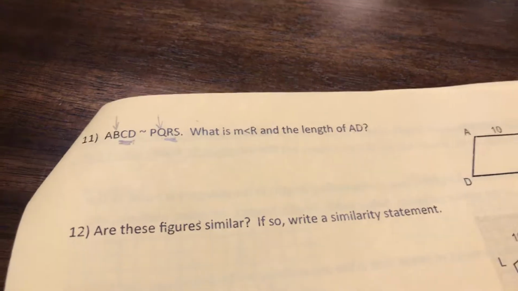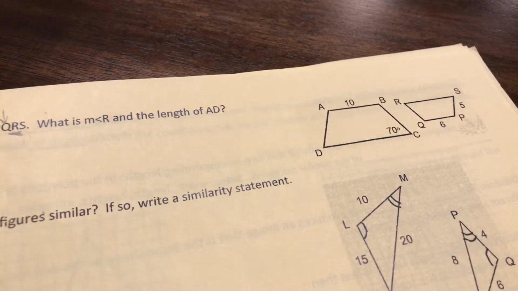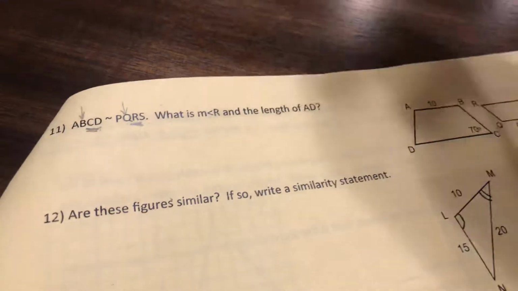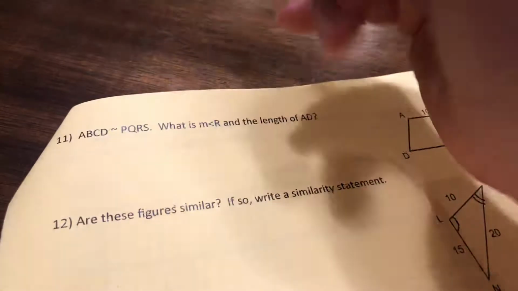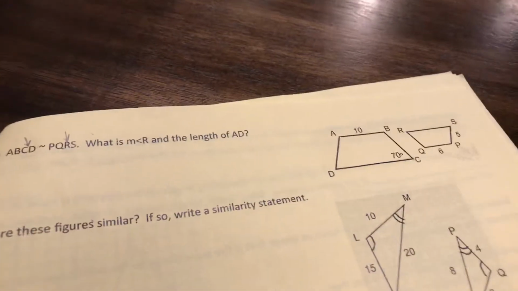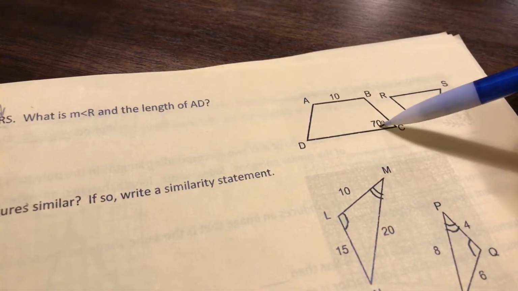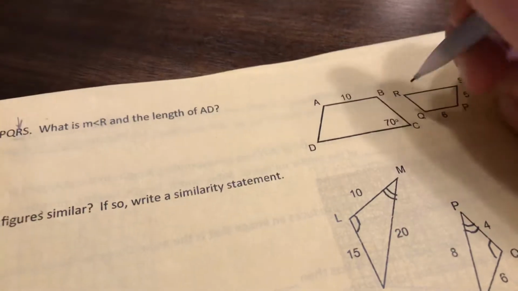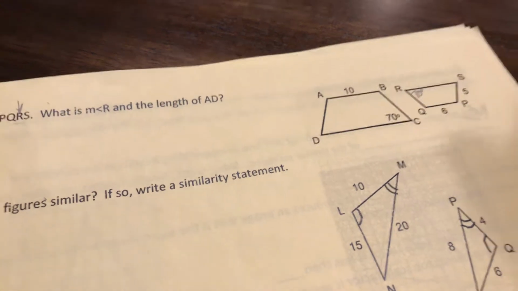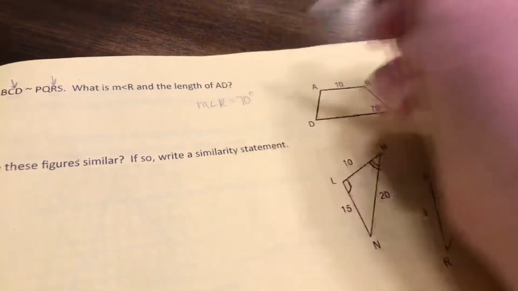Okay, so let's take a look at this. What is the measure of angle R and the length of AD? So the first thing we probably want to know is, what does R correspond to? R is the third angle in the similarity statement, so it corresponds to angle C. And let's look at our picture and see what we have there. Angle C is 70 degrees, which means that angle R is also 70 degrees because similar polygons have angles that are congruent. Okay, so the measure of angle R equals 70 degrees.